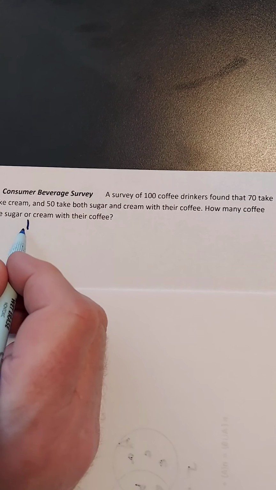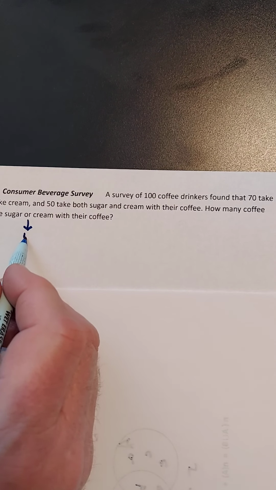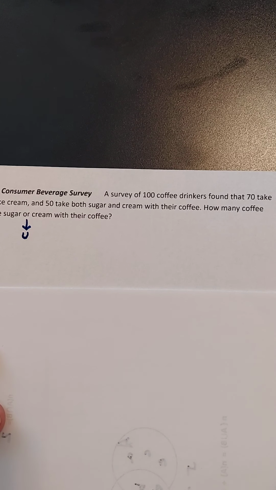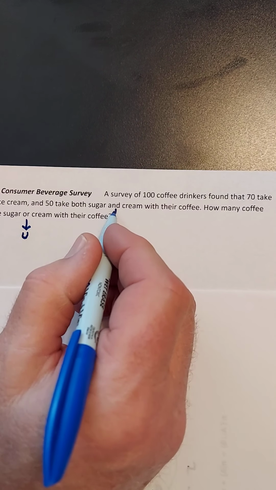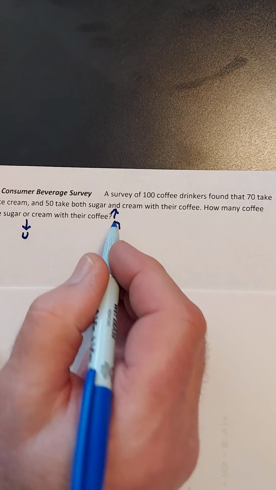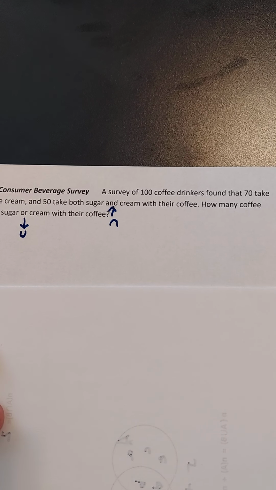Notice the "or" means union. The "and" right here means intersection. And that's always going to be true.